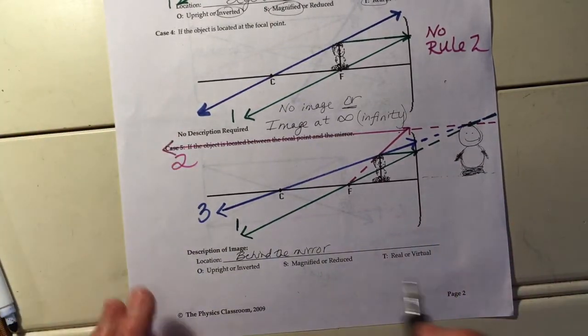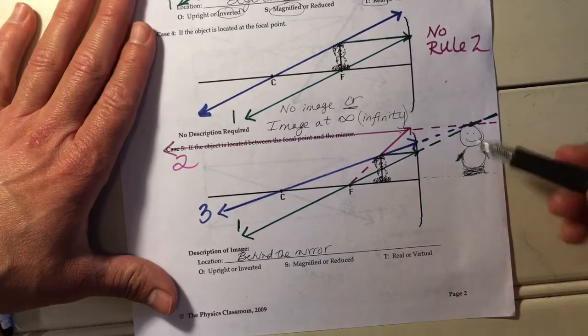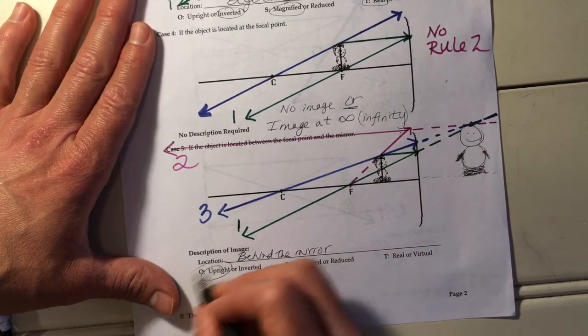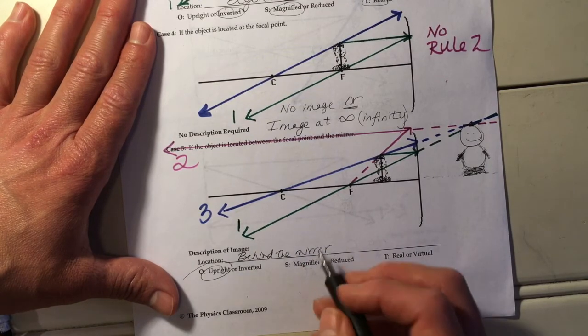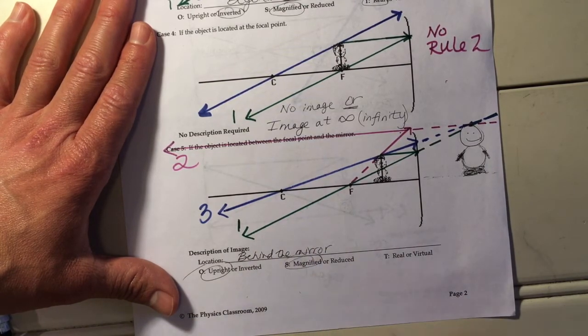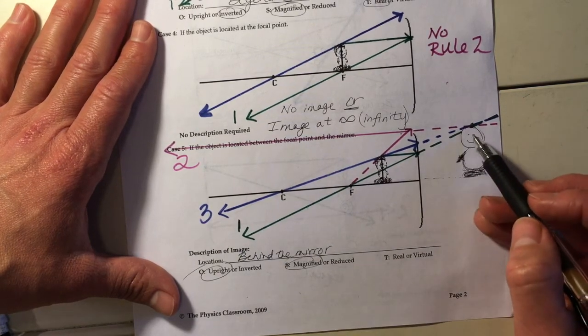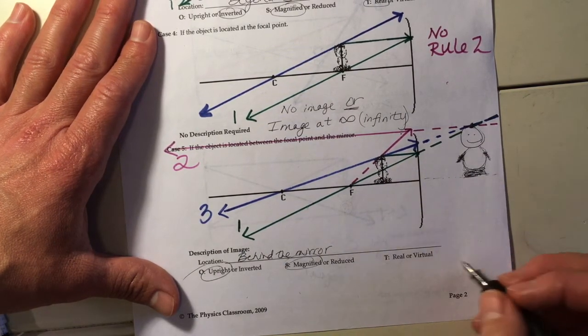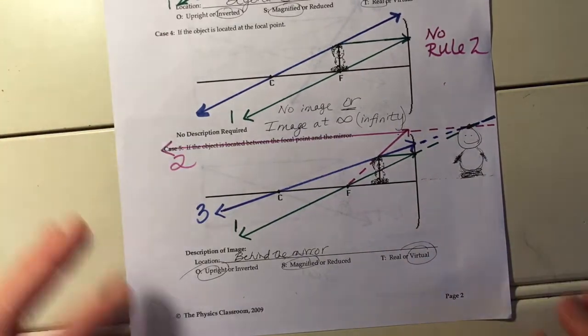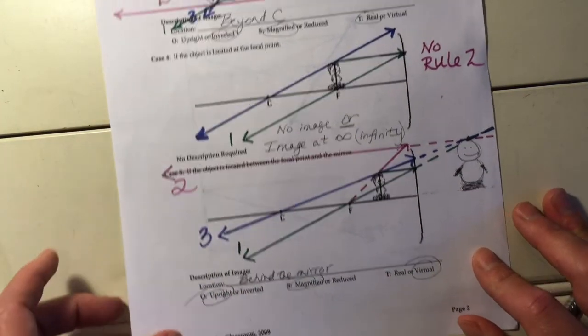Upright or inverted? Obviously upright. Magnified or reduced? We'd say magnified. Real or virtual? Do the light rays really pass through this? No. So we're going to say virtual.